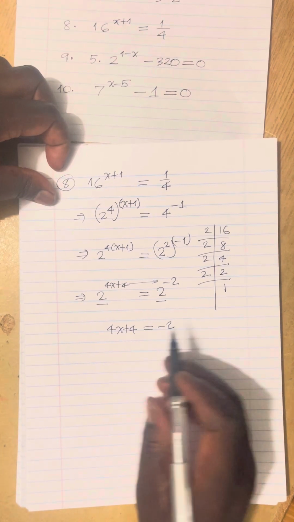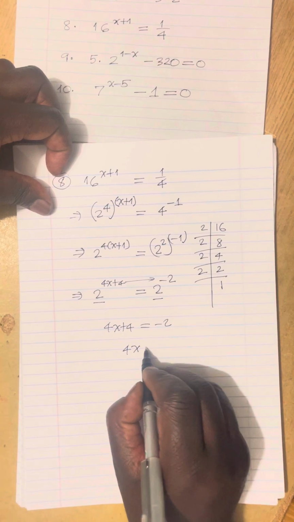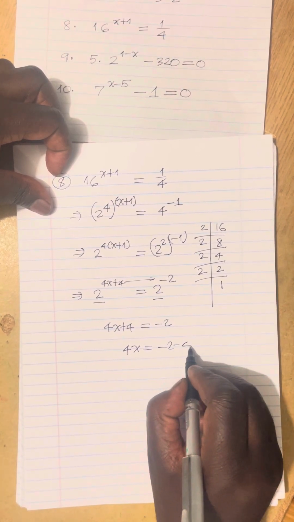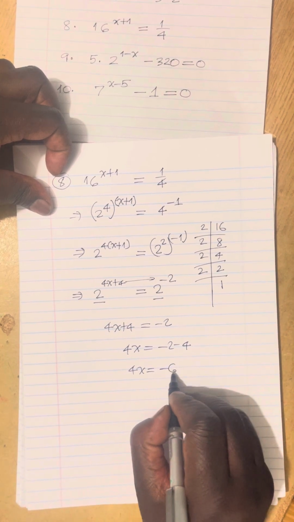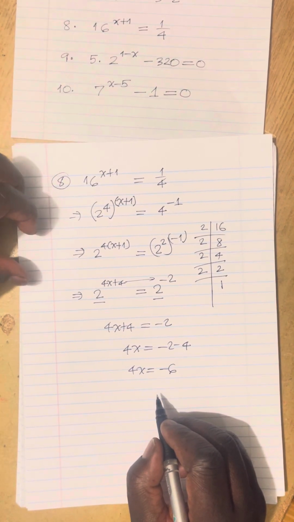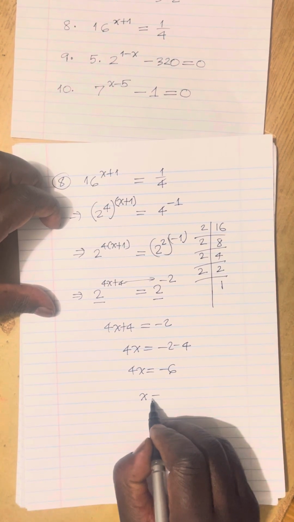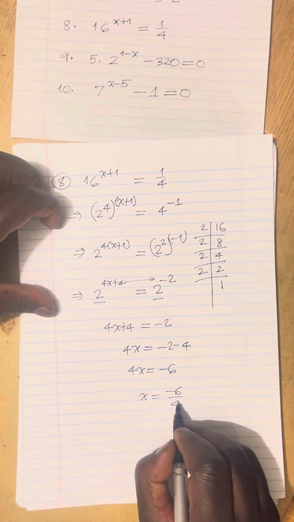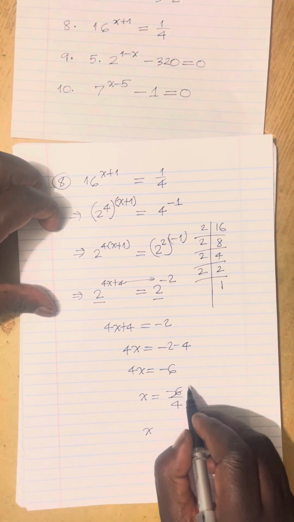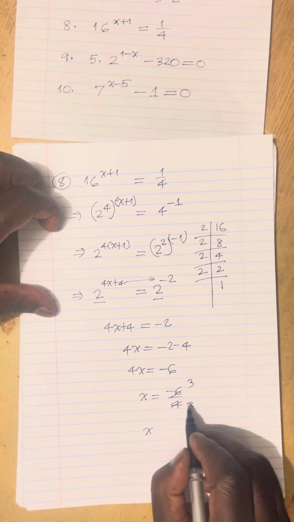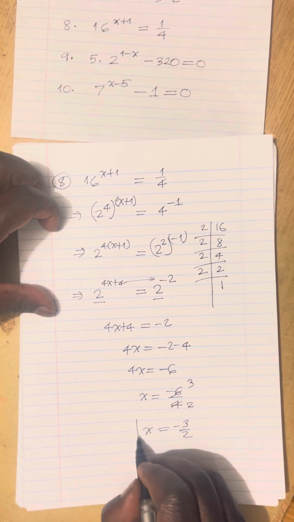Transpose the 4 to the other side, or subtract 4 from both sides. You're going to get 4x is equal to minus 2 minus 4. What do you get on the left hand side? 4x is equal to minus 6. What do you do next? You're going to have to divide both sides by 4, and you get x is equal to minus 6 over 4, which simplifies to, remember, 2 goes there 3 times, there 2 times, so it's minus 3 over 2. Minus 3 over 2 is your final solution.